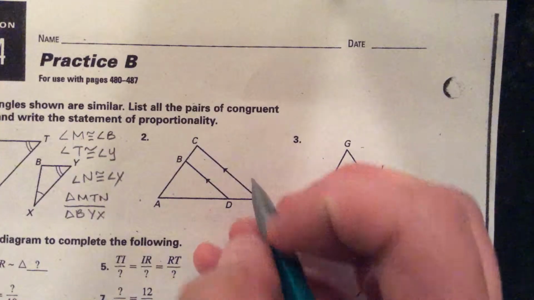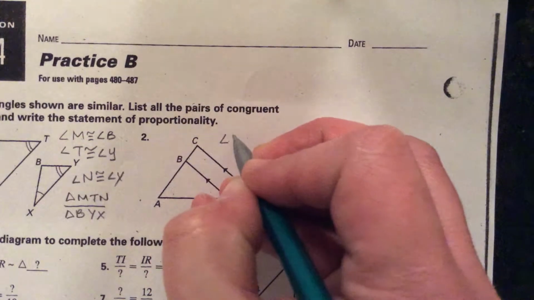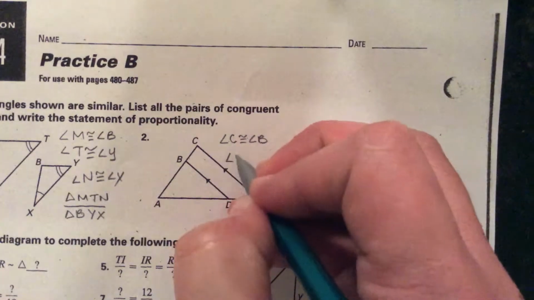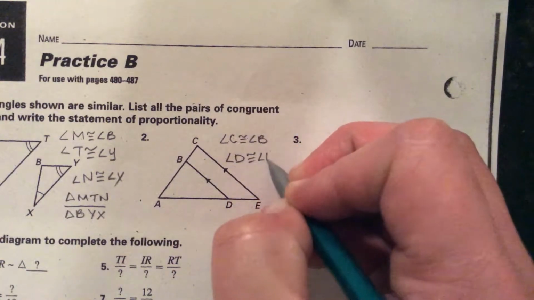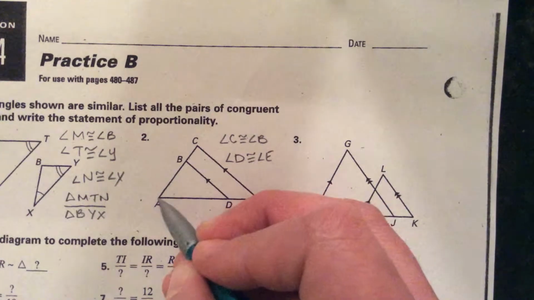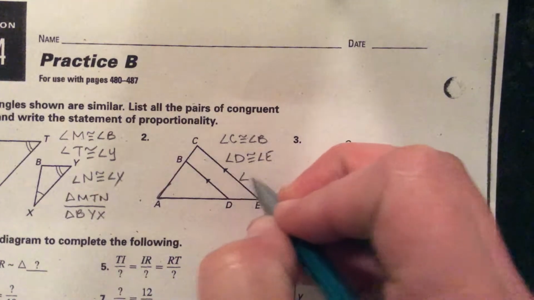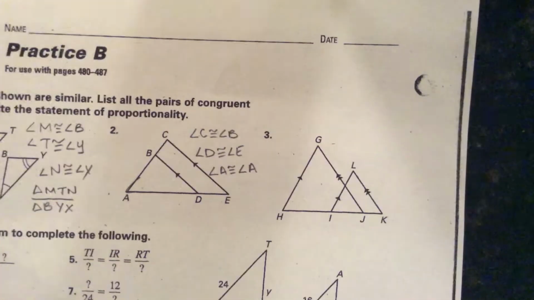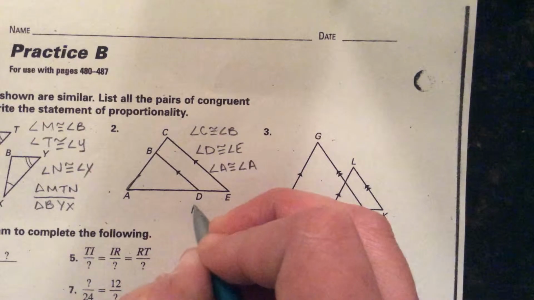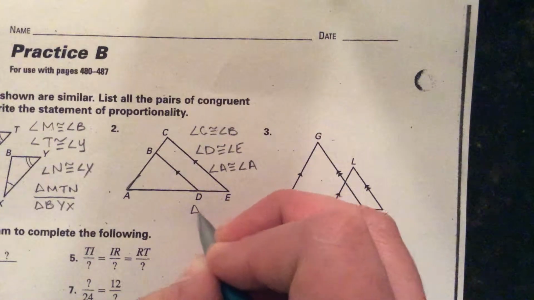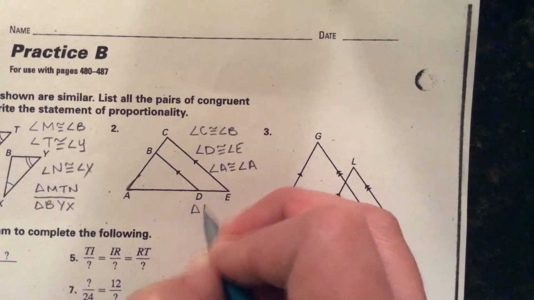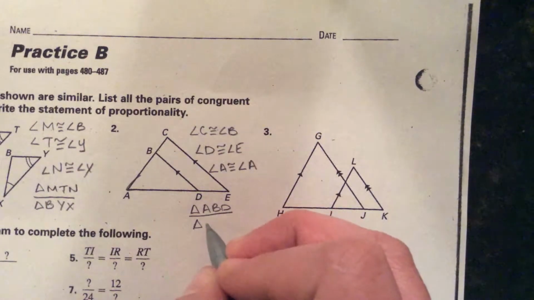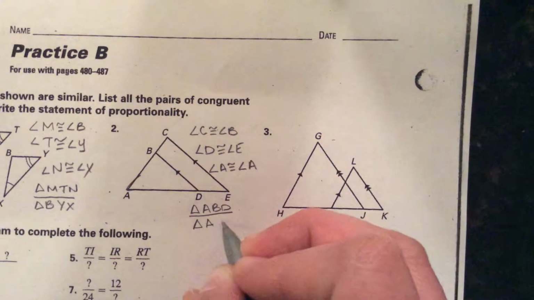And the second question, our congruent angles would be angle C is congruent to angle B, angle D is congruent to angle E, and if you notice, both triangles share angle A, so by the reflexive property, angle A is congruent to angle A. Our statement of proportionality, again, you can set up the letters in any order as long as the corresponding angles match. I'm going to say triangle A, B, D, starting with the smaller one, corresponds with triangle A, C, E.